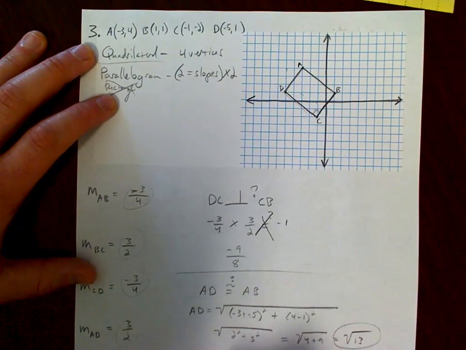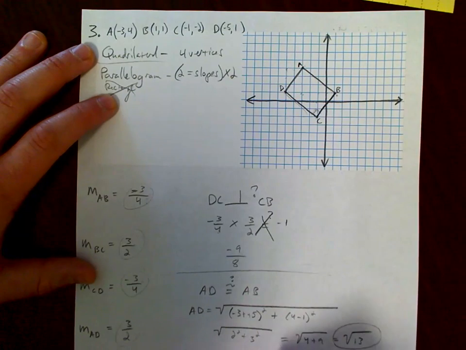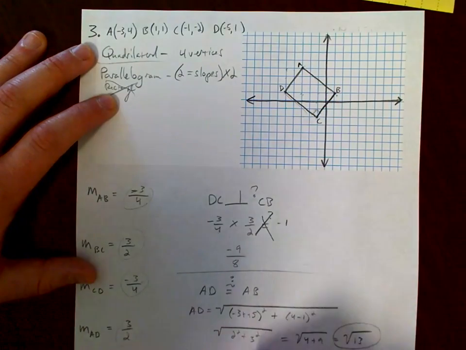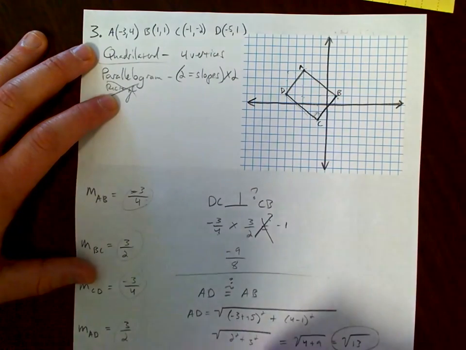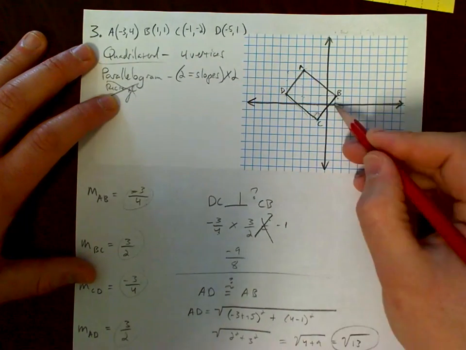And AB is, so I'm looking at A and B. Again, my x values go in here, my y values go in here. So my x here is negative 3, and my x here is 1. My y here is 4, my y here is 1.